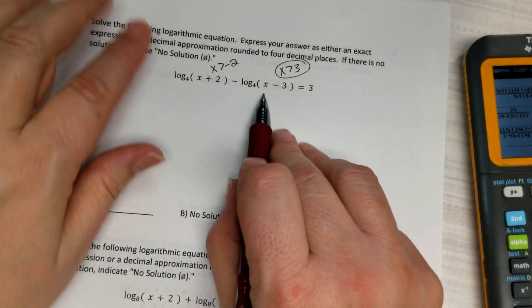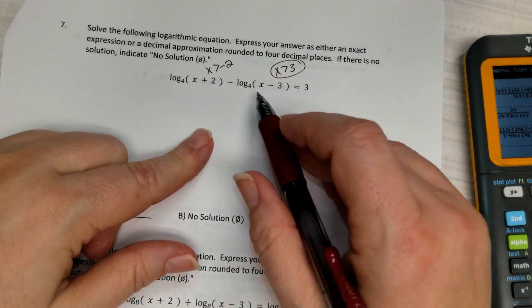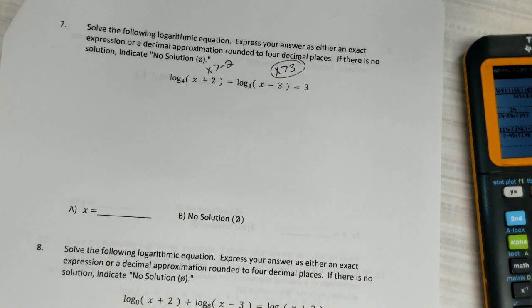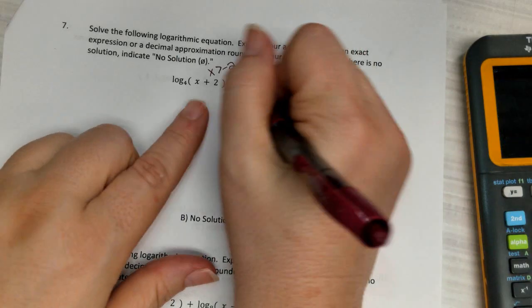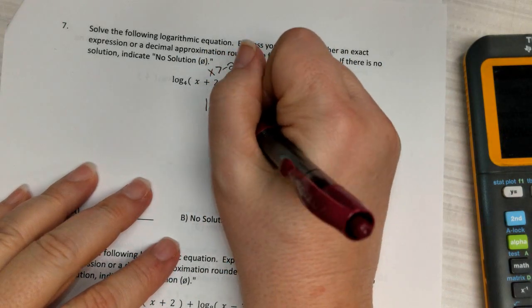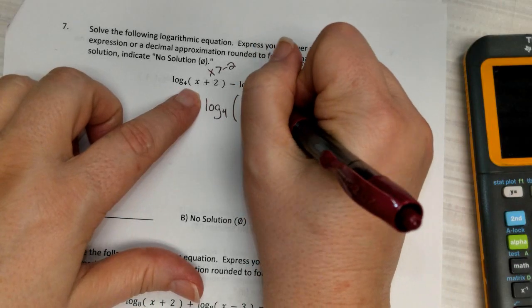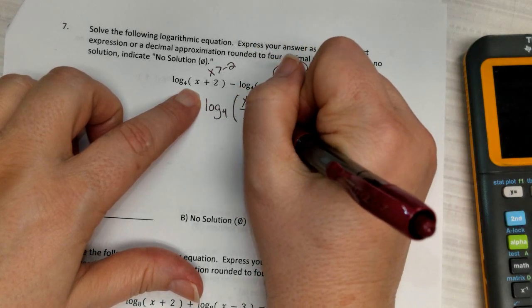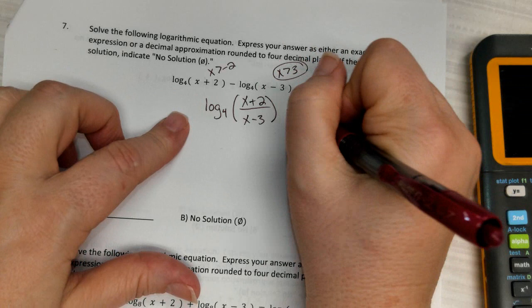If I have two logs together on one side, what can I do to make it simpler? Let's condense it. So with the subtraction, what am I doing with these two binomials? Yes. So that's x plus 2 over x minus 3 equals 3.